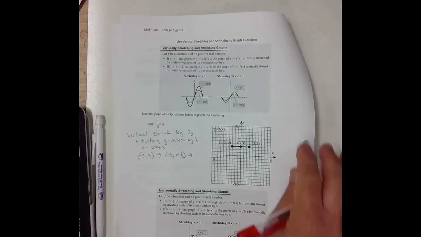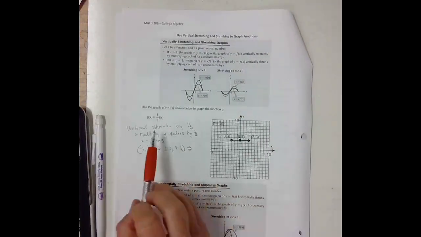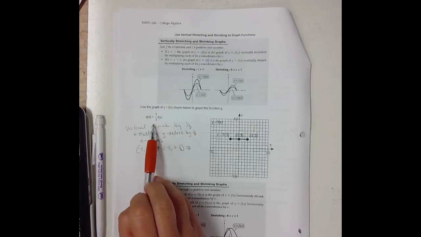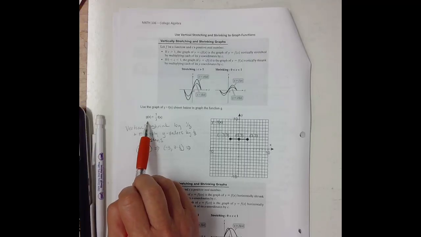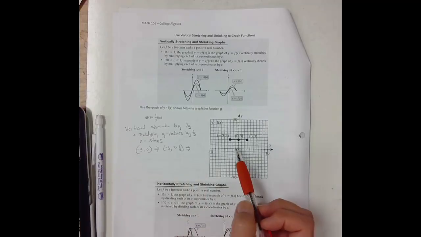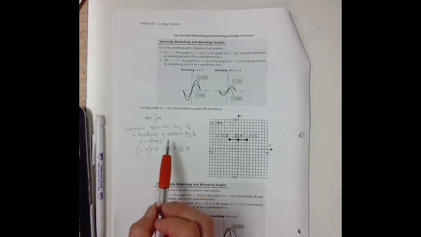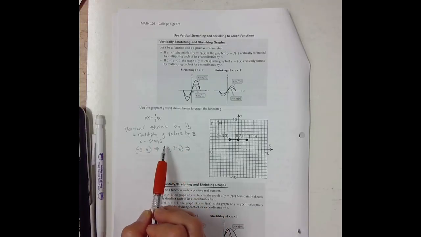When we talk about shrinks and stretches, on this one, a vertical shrink, when you have the function g of x equal to 1/3 times f of x, so if this is my f of x, then it's a vertical shrink. You will multiply the y values by 1/3, but the x values will stay.